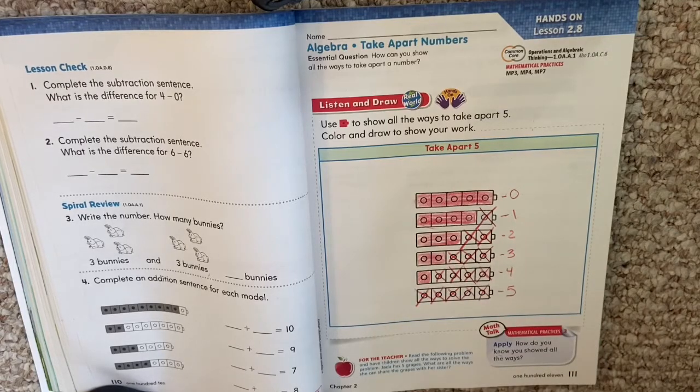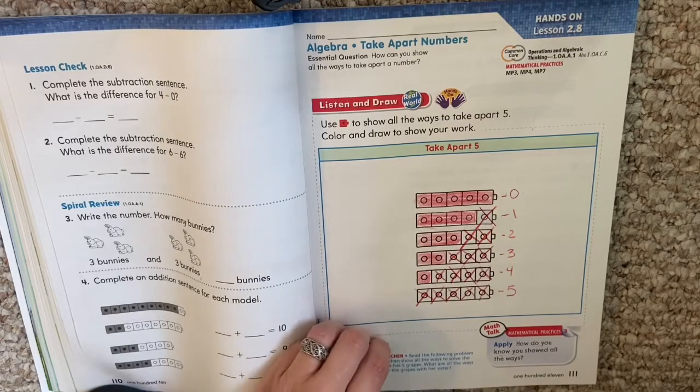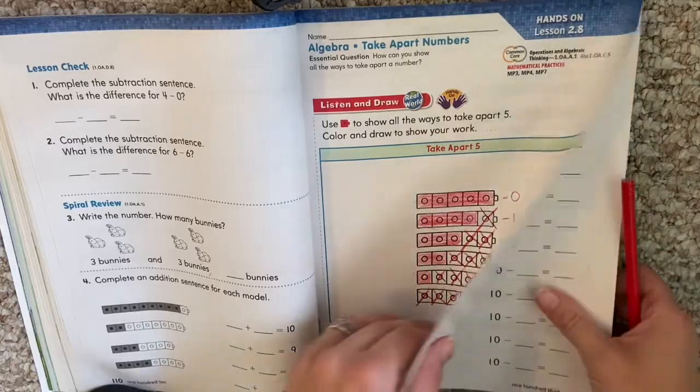How many are left for herself? Yes, 0. She has none left for herself. She gave all of her grapes away to her sister. How nice of her. All right, let's turn the page. If you're not ready to do that, you can pause, okay, and finish working.